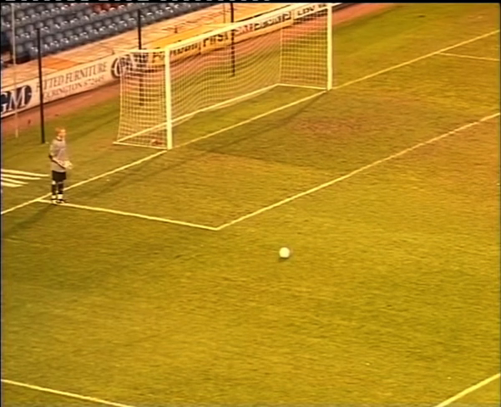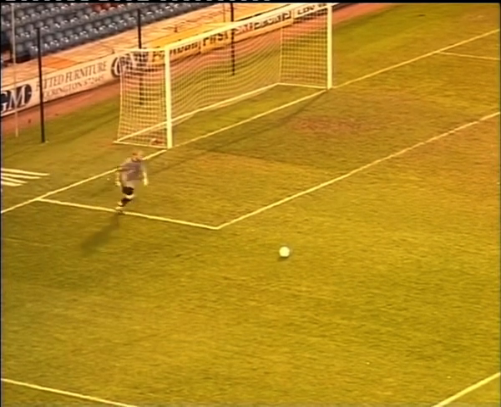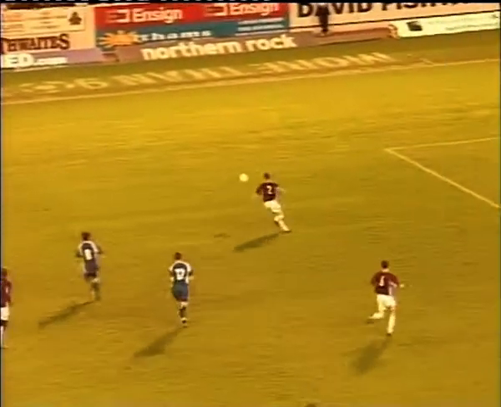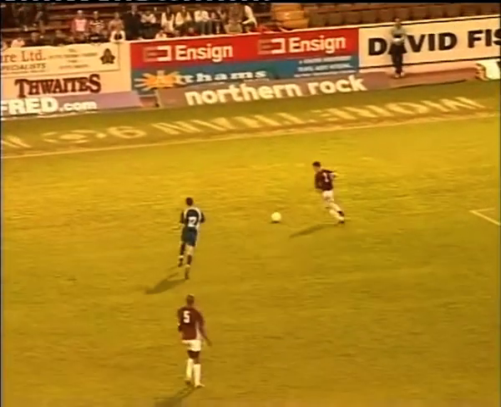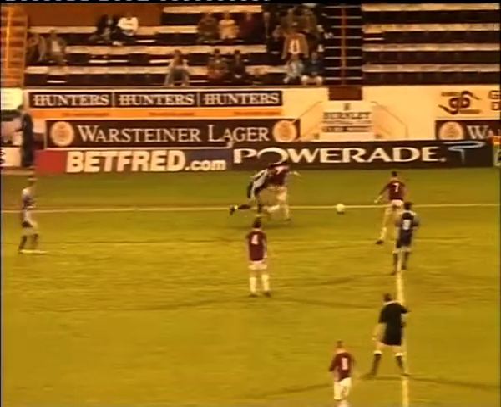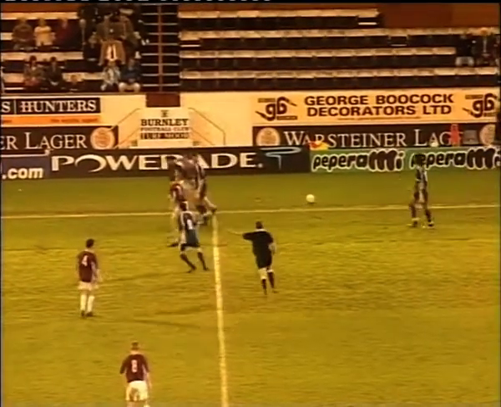A bit disappointed because we've had a lot of chances, haven't we? Yeah, I mean, we should have really converted at least one of those earlier on. 4 minutes added on. Not quite sure where we've got 4 from, but there's been a lot of substitutions perhaps in the second half. The time added on now. Burnley still got a lot to do here.